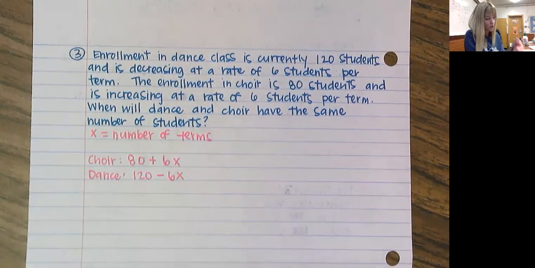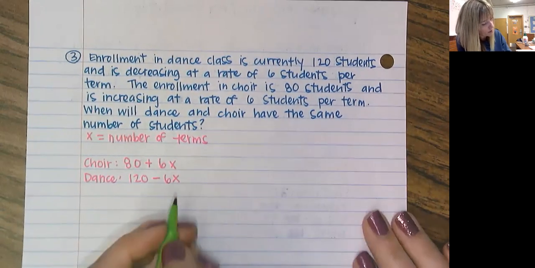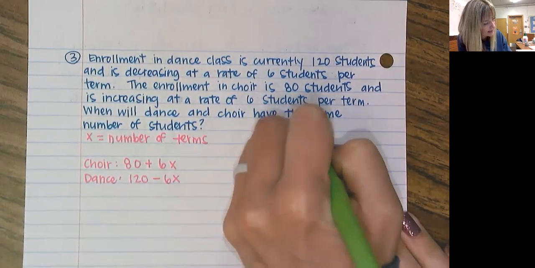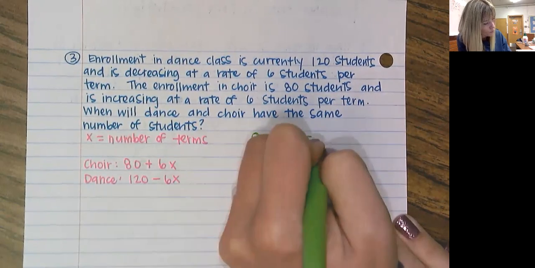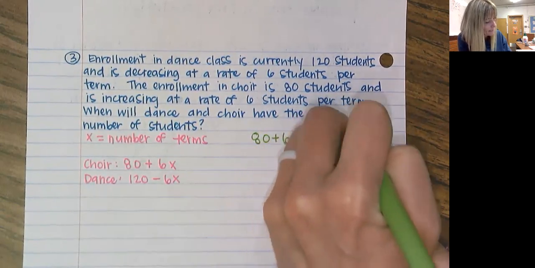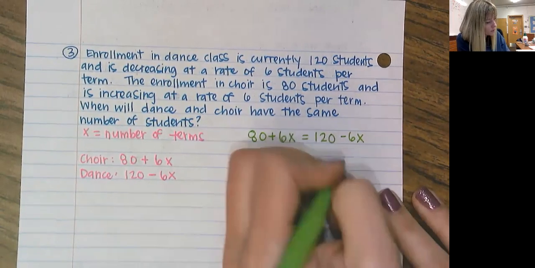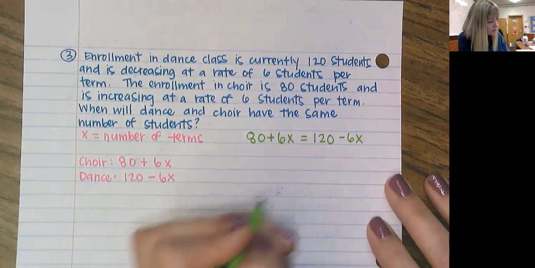Okay, so when will these be the same? All right, let's find out. Let's set up an equation. 80 plus 6x equals 120 minus 6x. All right, so I'm going to zero out a variable now.